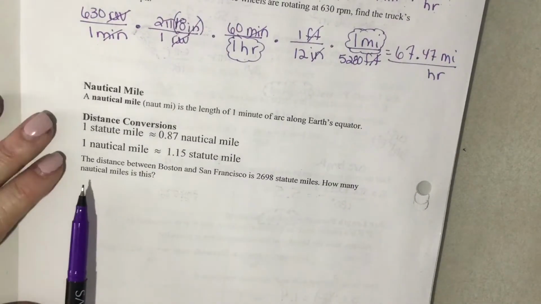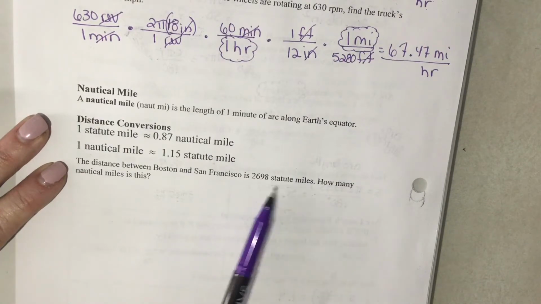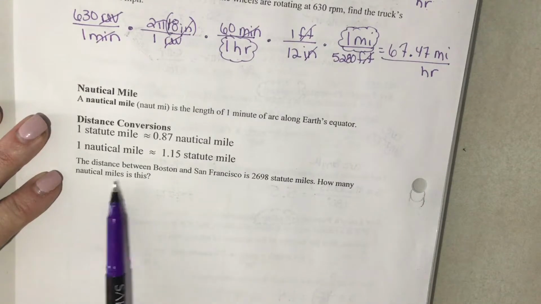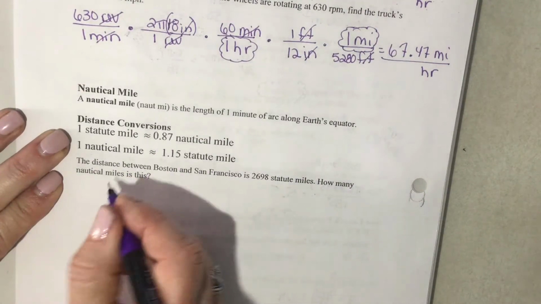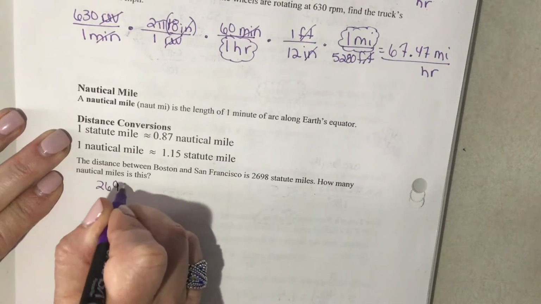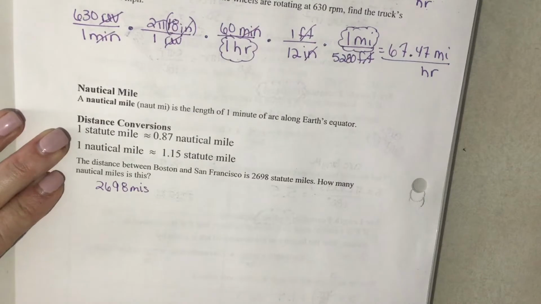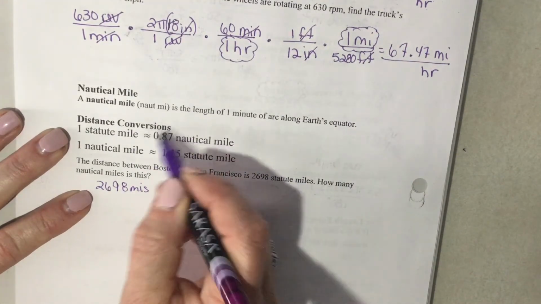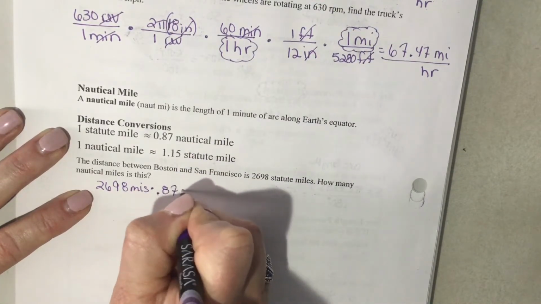So if a statute mile is given, so the distance between Boston and San Francisco is 2698 statute miles, we want to know approximately how many nautical miles this is. So we're in statute miles, so we have 2698 miles. We want to get to nautical miles. So we're just going to multiply by 0.87.